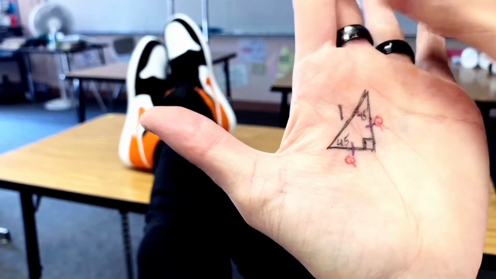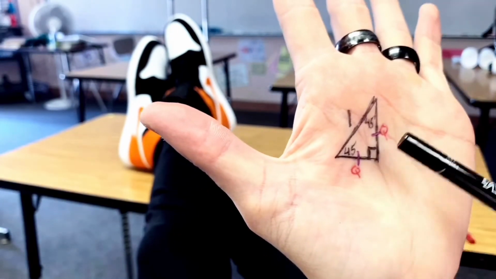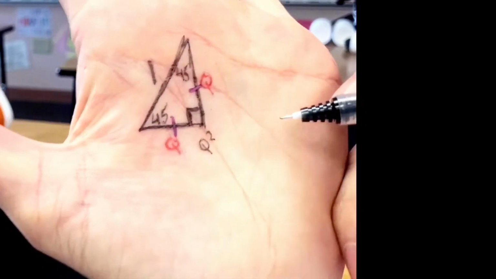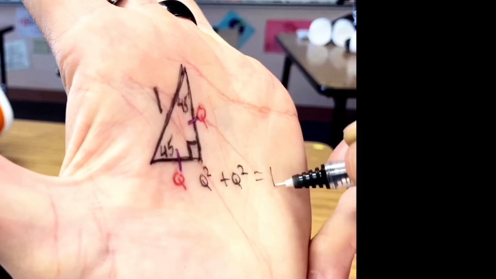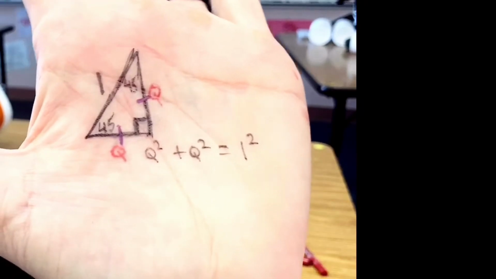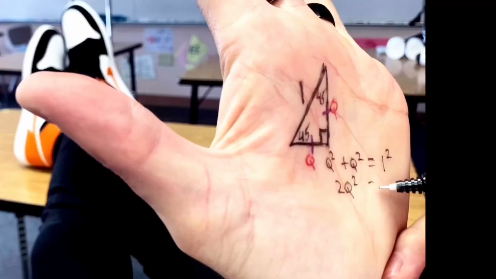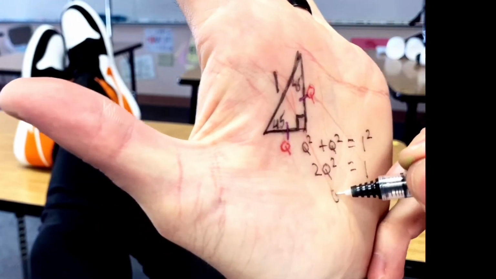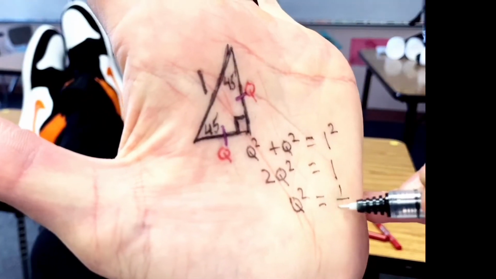So it is a right triangle, so let's go Pythagorean Theorem. We can go Q squared plus Q squared equals 1 squared. Now what's Q squared plus Q squared? That would be 2Q squared equals 1. I can now divide both sides by 2 so that Q squared equals 1/2.